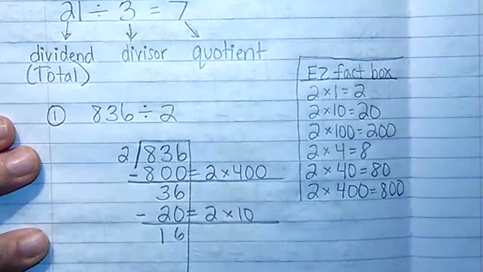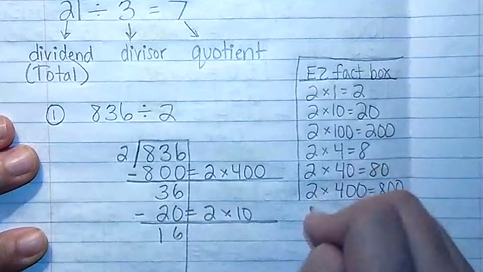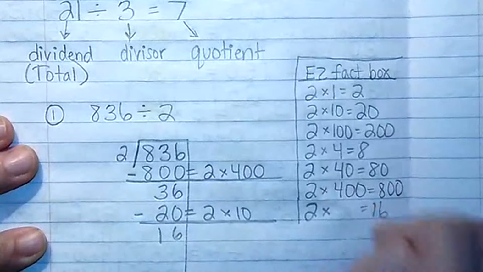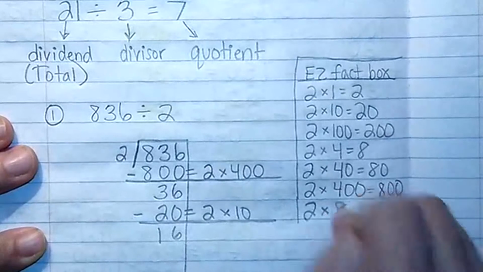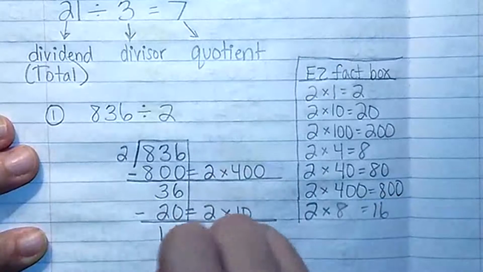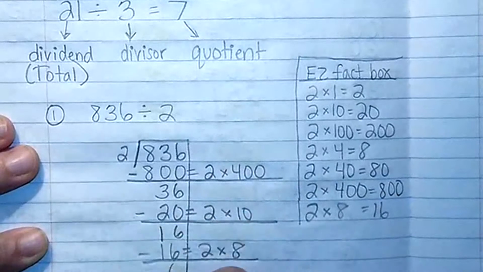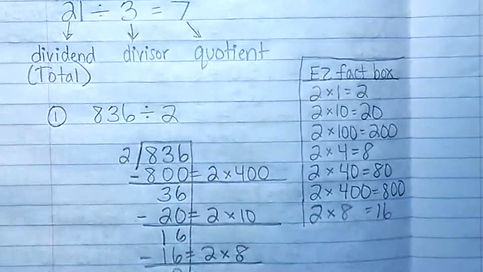I have 16 left. I bet somebody can think of the 2's fact, where something times 2 equals 16. 2 times 8. And I subtract, and 0 is my remainder.